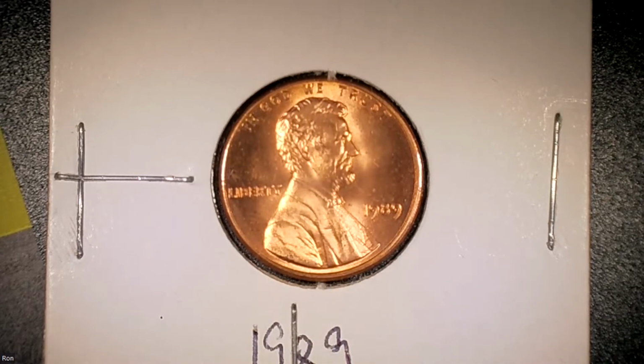Okay, so this is a 1989 Lincoln cent, Philadelphia, because it's not marked as a mint, and therefore it's Philadelphia. And look how red that coin is. Isn't that gorgeous? Red, red, red, detailed features. This coin, along with a few others, may end up in a lot going out to Annex for certification.